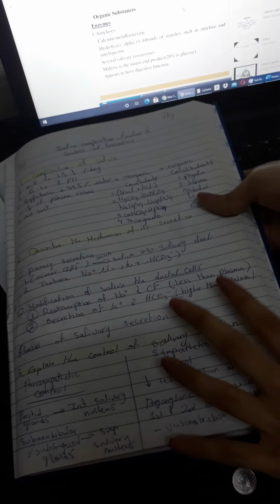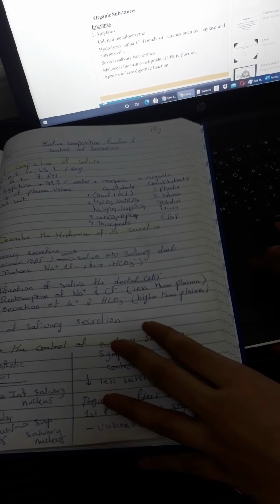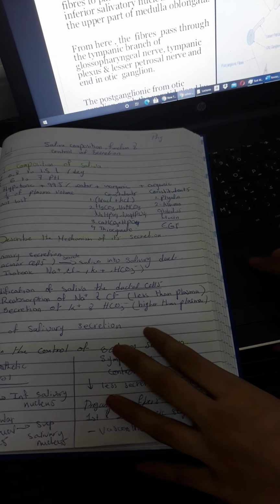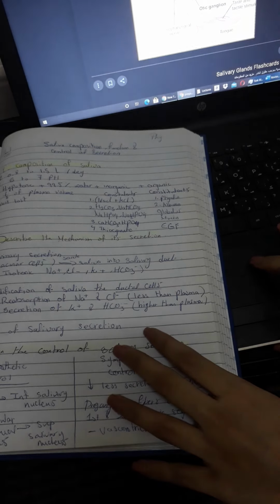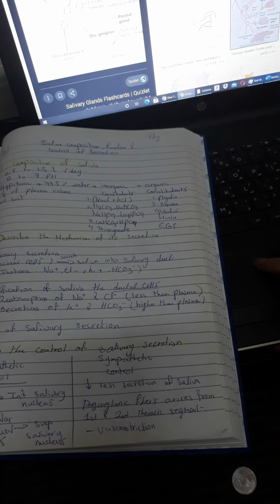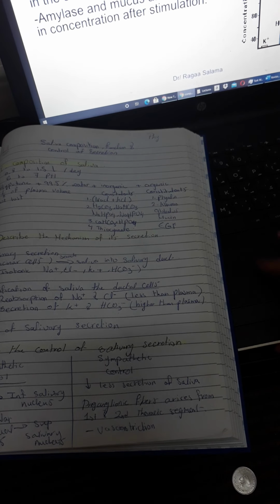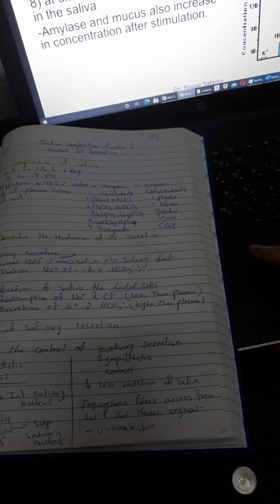Third thing, it is hypotonic. What do we mean by hypotonic? If you look at this picture, it will make it easier for us to understand how the saliva is hypotonic.